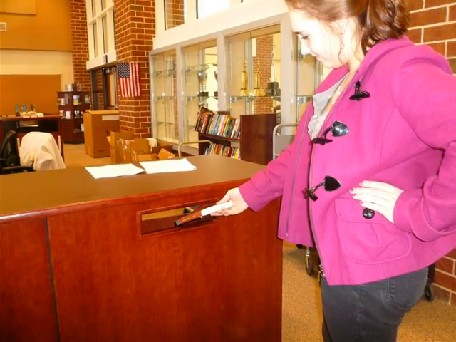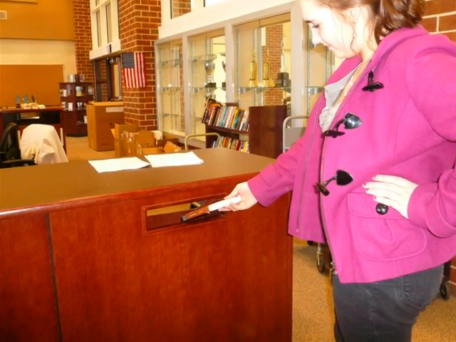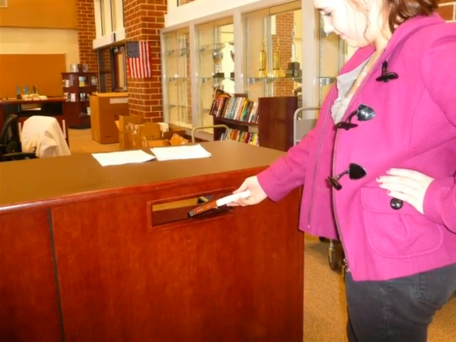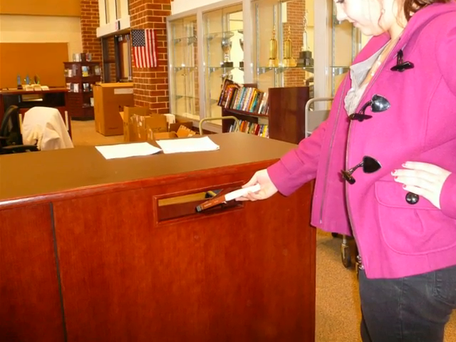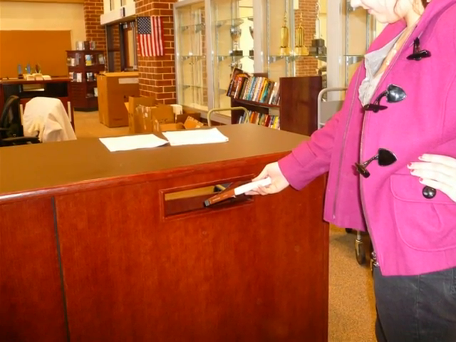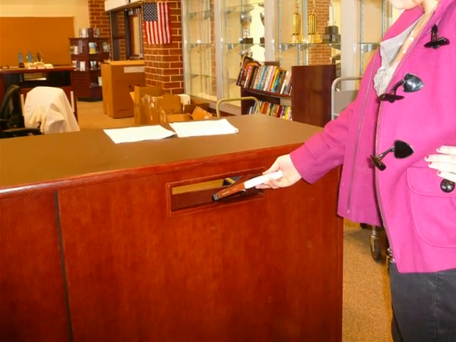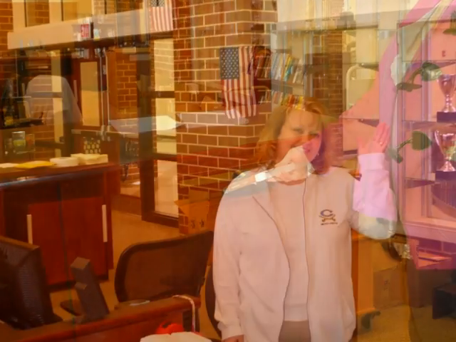Once you have finished reading your book, you will need to return it to the Media Center for it to be checked back in and placed back on our shelves for other students to find. To do this, you simply place your book in the book drop. We have now completed our tour of the Cass High School Media Center.